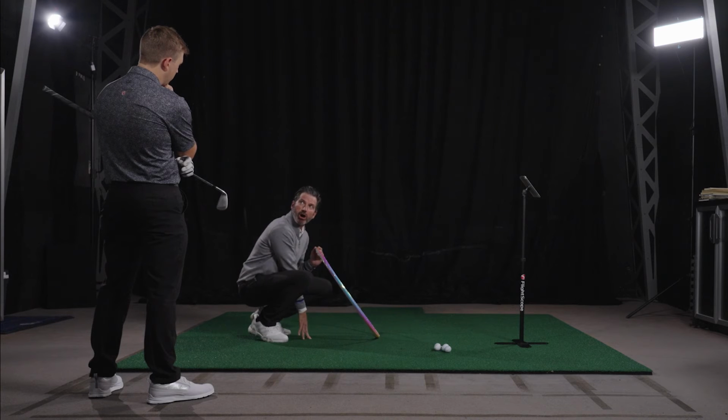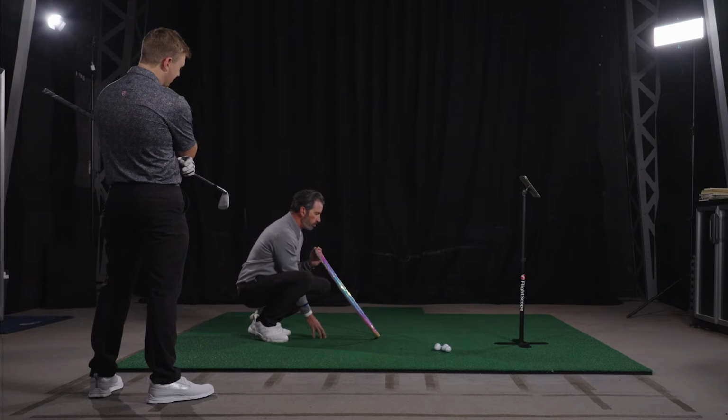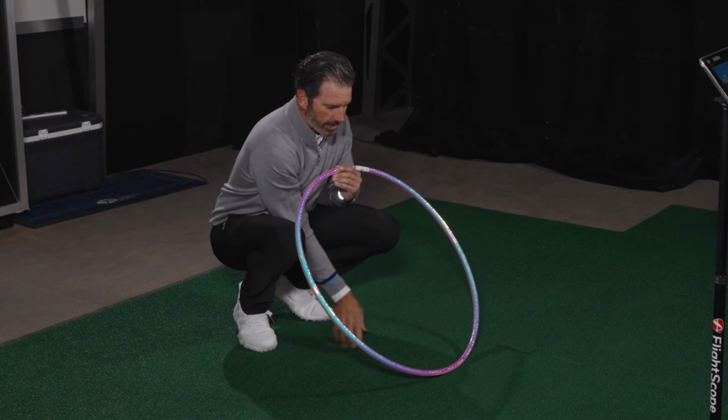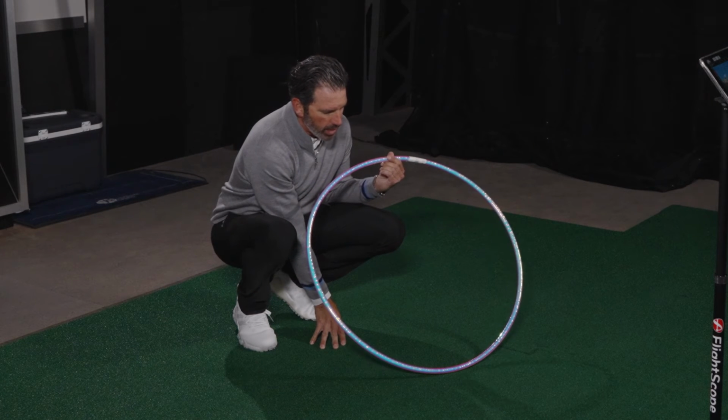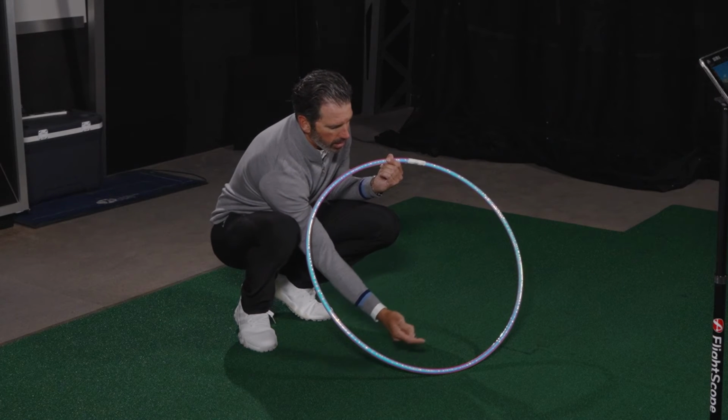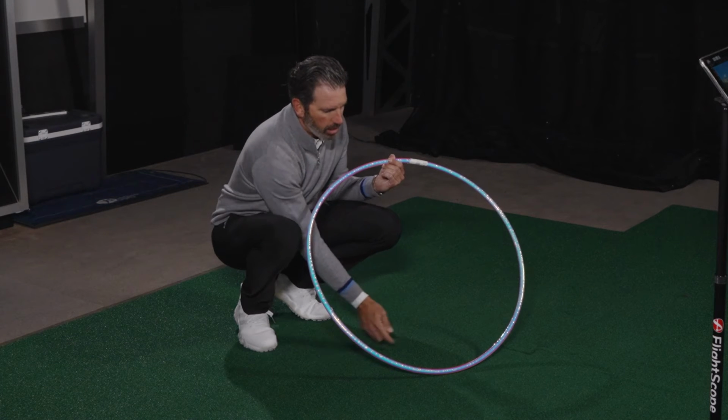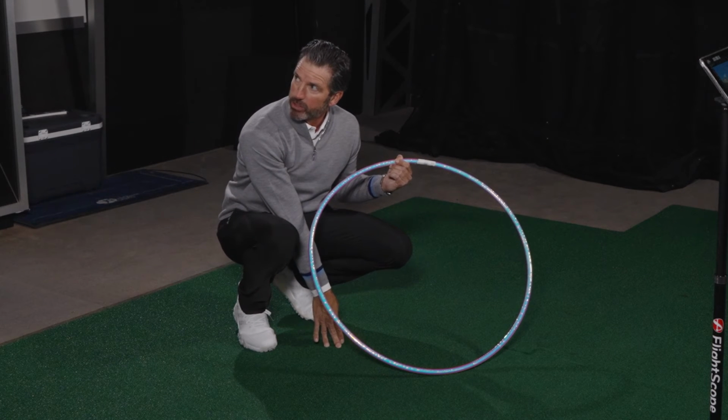But you like to play a draw with your driver. Correct. So for you, there's nothing wrong with hitting up on it. That's how you hit bombs. But you've got to send this thing out to the right to allow for the club to hit up on the ball, yet still have a path that's out to the right.